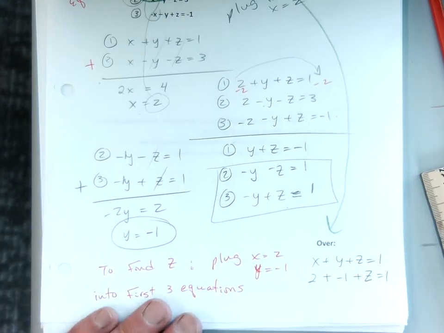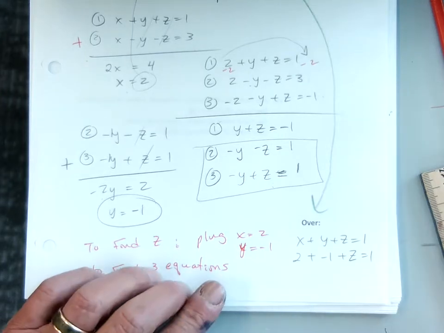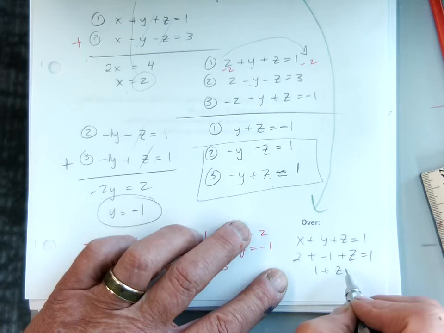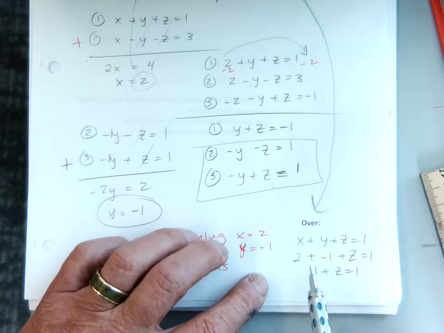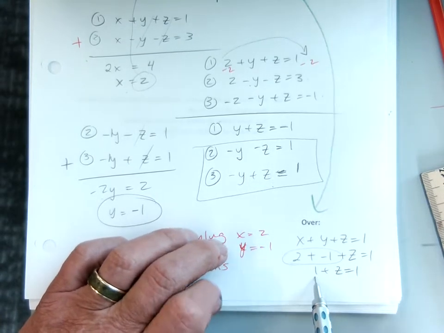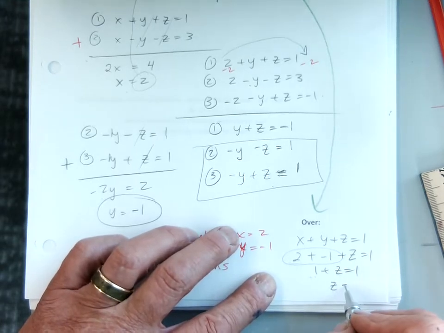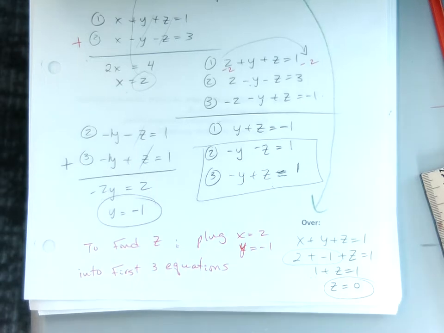I'll have 1 plus z equals 1, because I just combined those two to make a positive 1. Minus 1, z is 0. Okay, now I have all three. My answer is a point in three-dimensional space. It really is. So here's my answer.